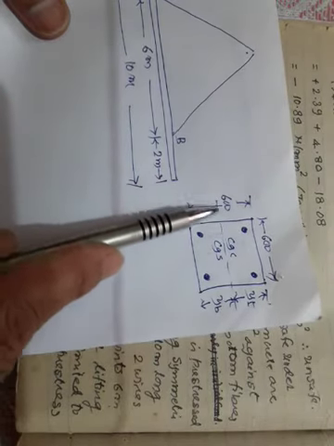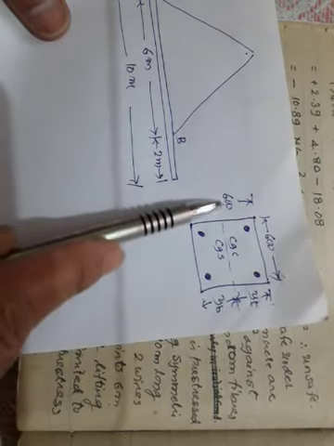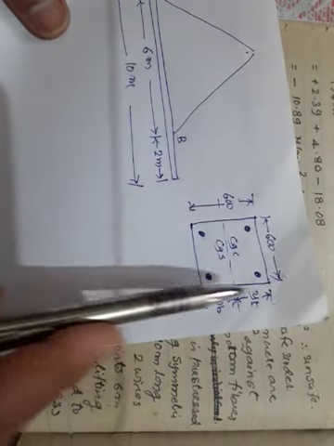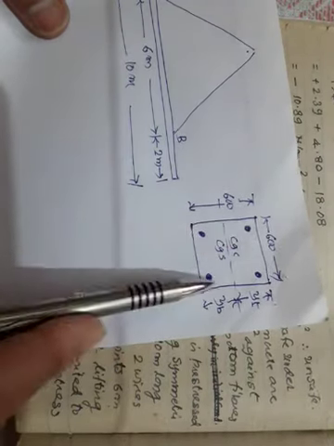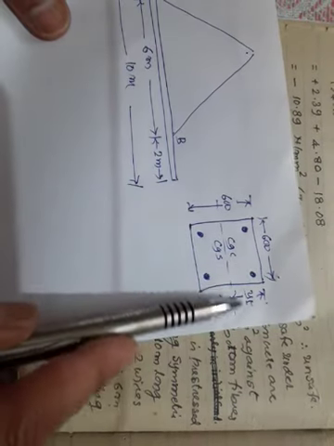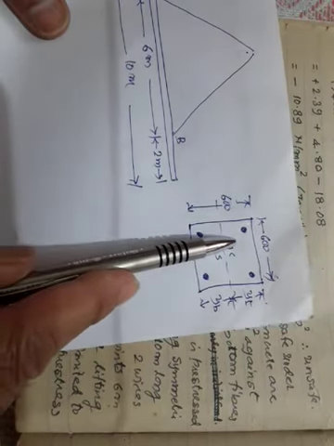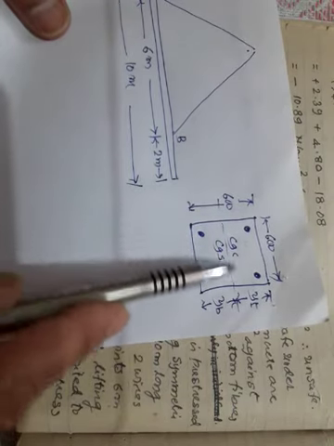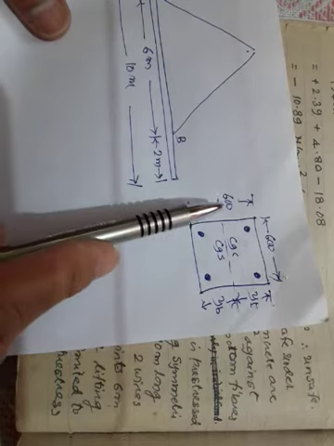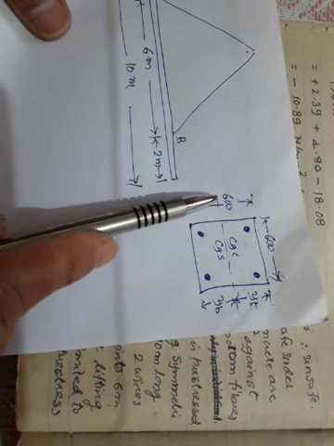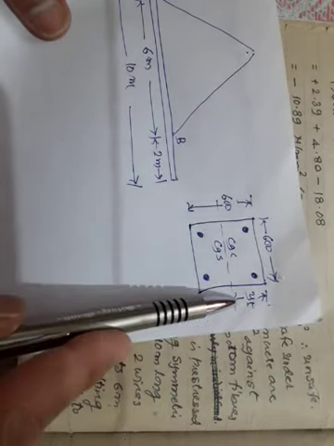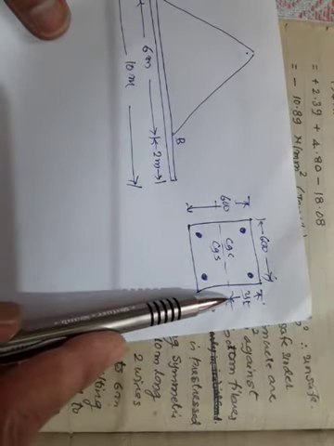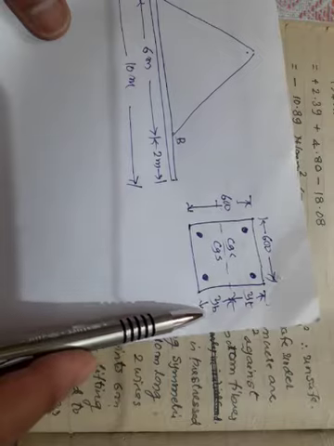So I can easily mark my CGC here. And since the cables are placed symmetrically like this, CGS also lies here. So CGC and CGS lie at the same point. Here the eccentricity becomes 0. That is the meaning. I think you can easily calculate your YT and YB. YT is 300 mm, YB is also 300 mm.